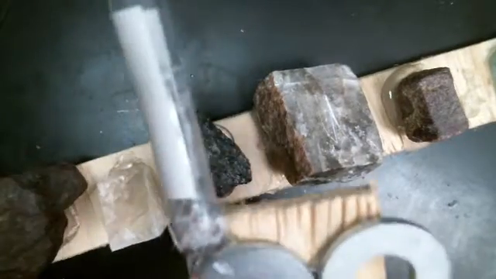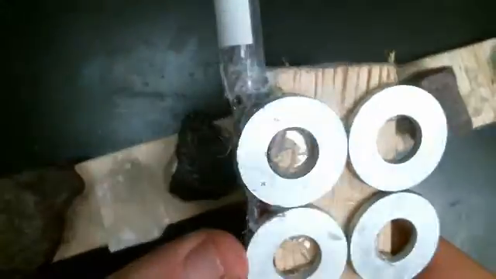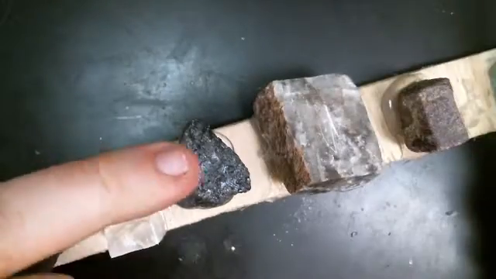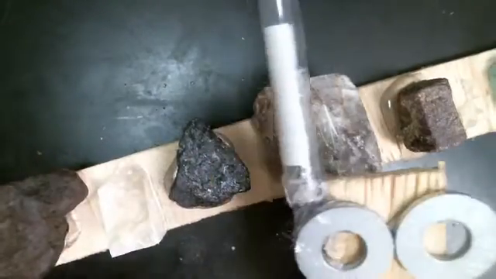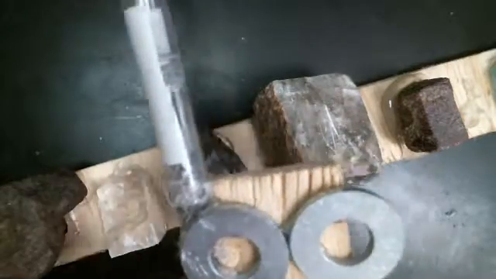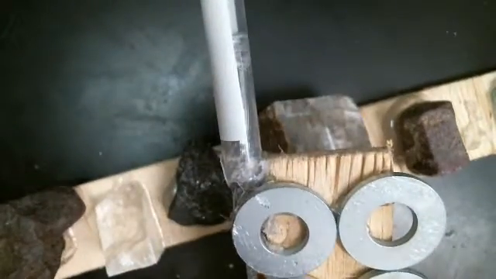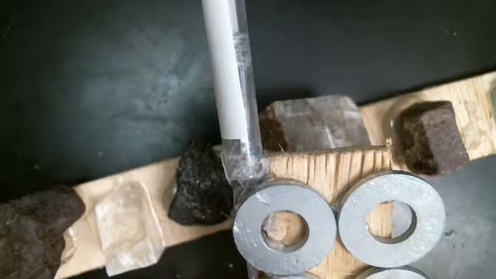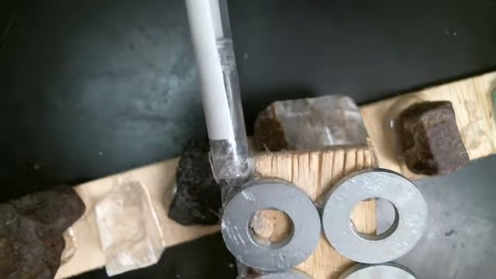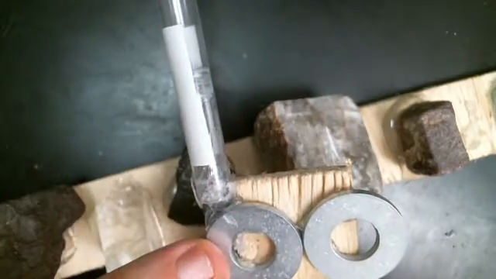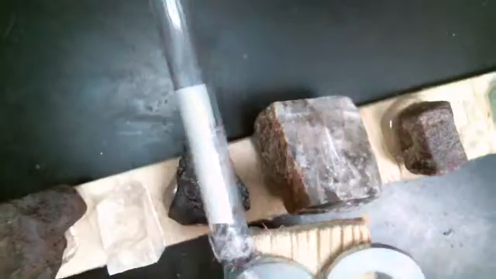Let's try the steel washers. And here I can see some scratches. I don't know if you can see them on the video or not, but I can see some scratches there. So that means that the magnetite is harder than the washer. It's harder than the 4 of the washer. So it's something bigger than 4, but less than 5.5. It's harder than the washer, but less than glass.